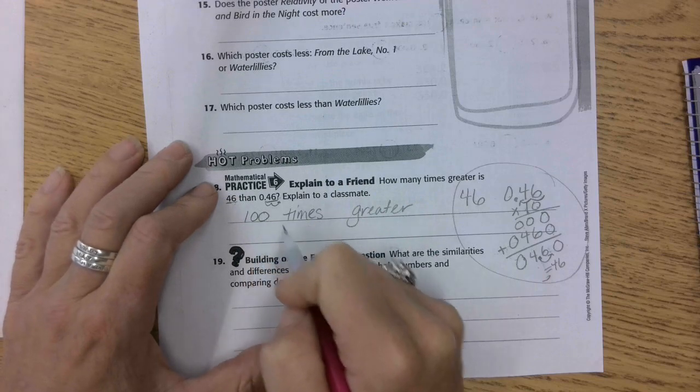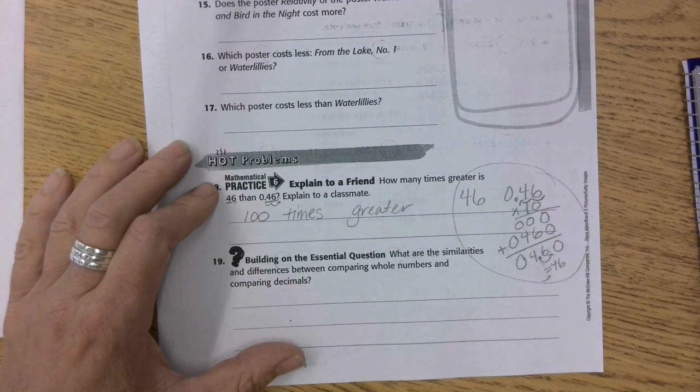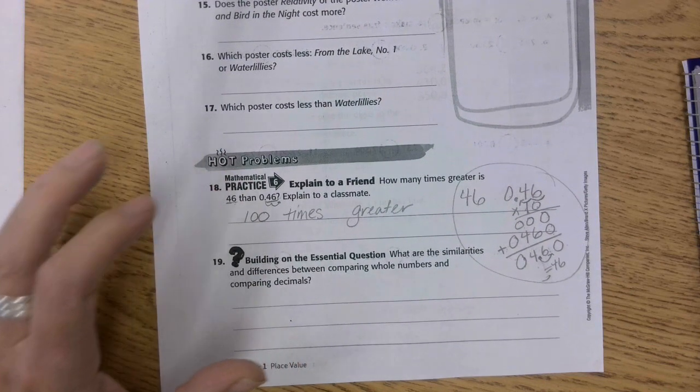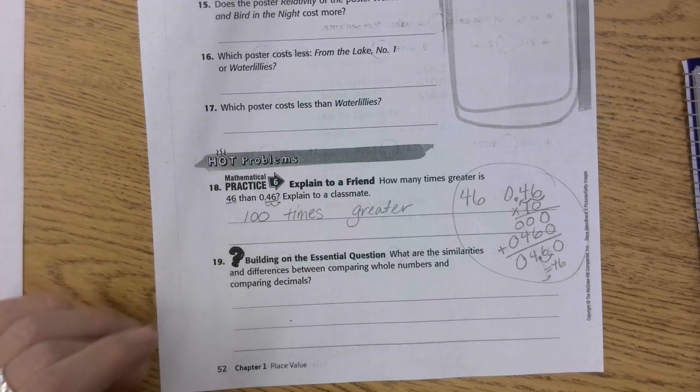At least the brain is moving. You guys are starting to think about what I'm saying, and you might have a better understanding when we come up with this in a couple of weeks, or a couple of days, actually. It's very soon. All right, good luck.